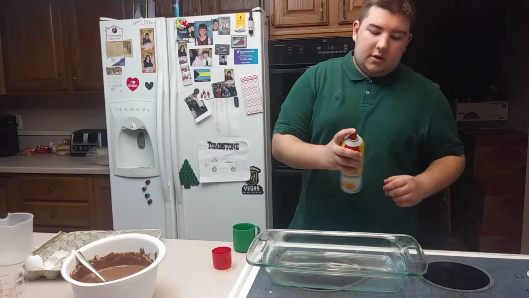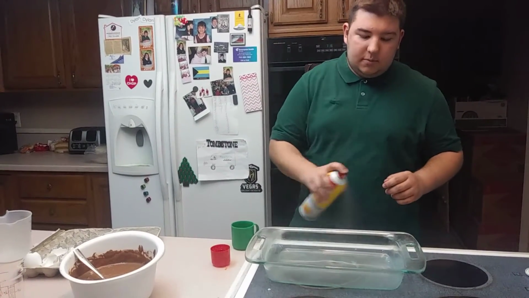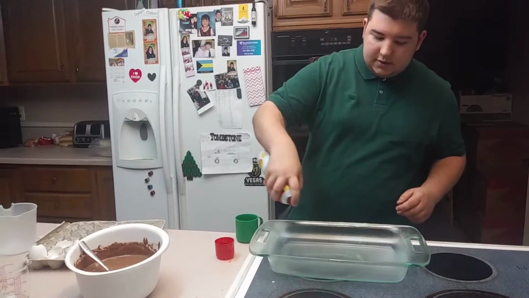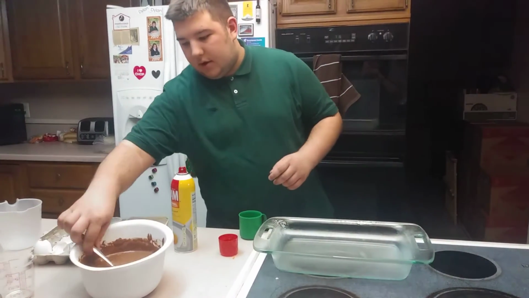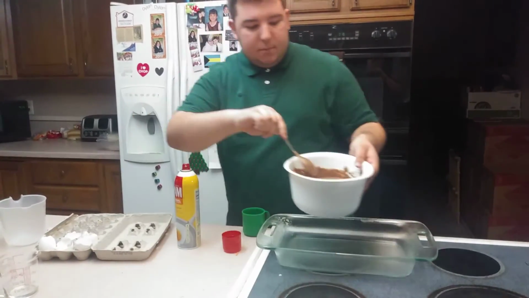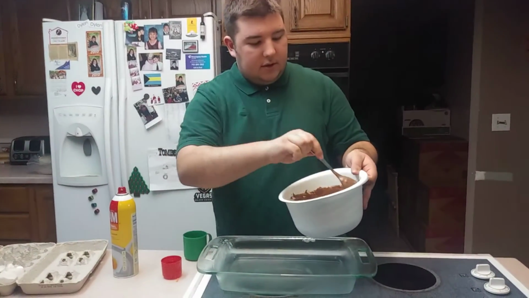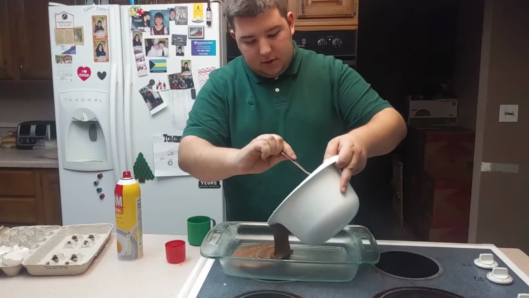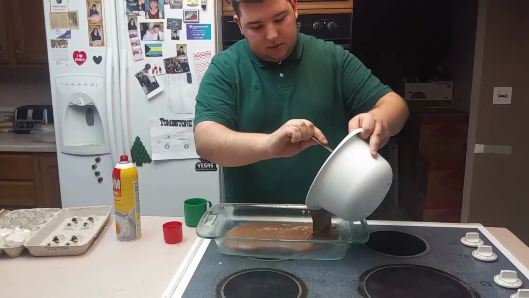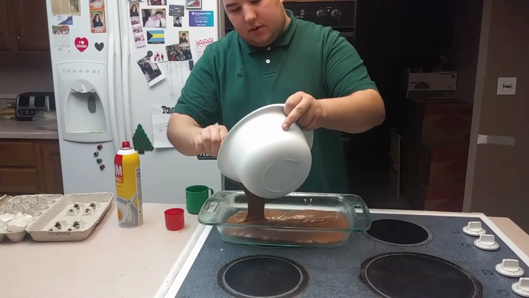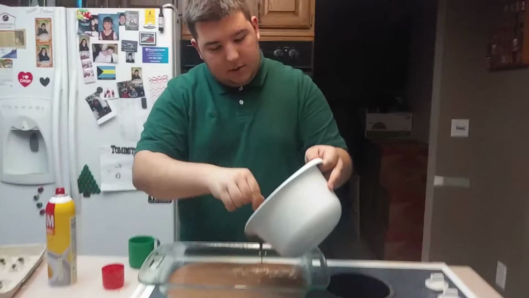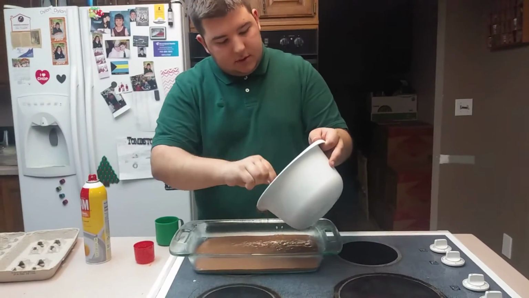So then you take your cooking spray and you make sure you get a nice spray on it because you don't want it sticking to the sides. And then you take your cake mix, and you're gonna slowly pour it in, making sure that it covers the whole area. And then always make sure to scrape out the rest you got here at the bottom.